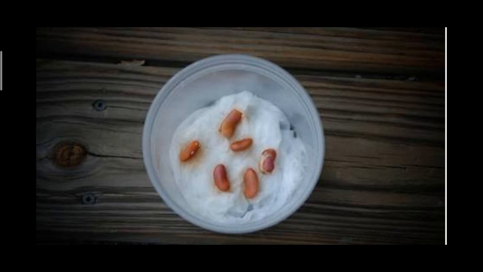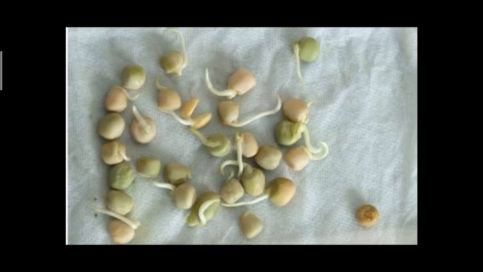Can we discuss about seed structure? First of all, soak pea seeds in water, in some pieces of wet cotton cloth. Observe the changes in the seed after 24 hours. Then they are taken out and excess water is removed. Observe the changes in the seed. What do you see here? A small sprout. What is the part coming out?